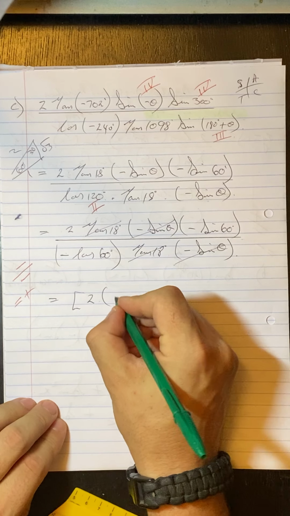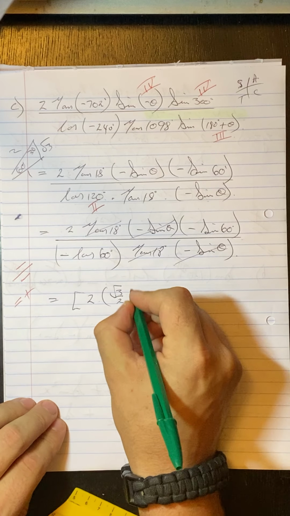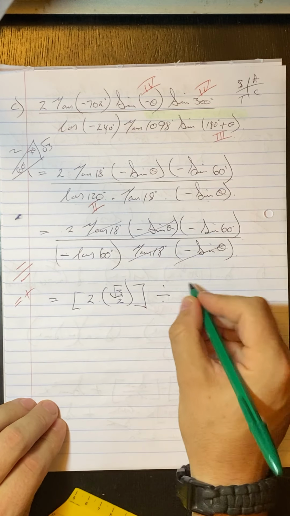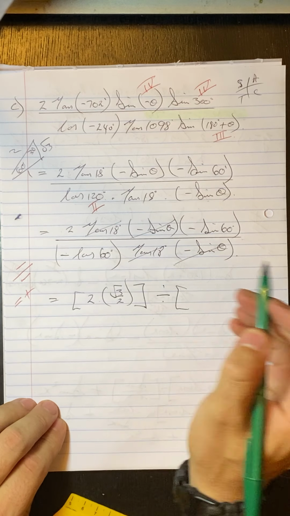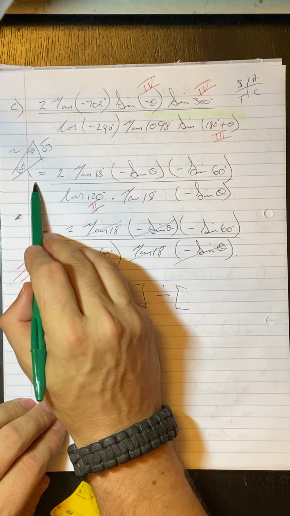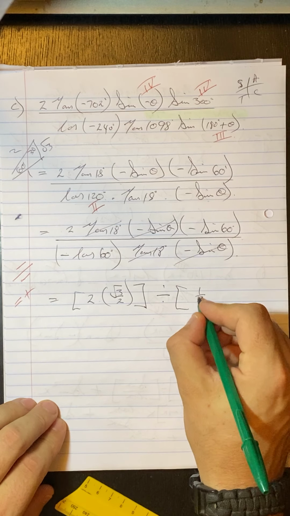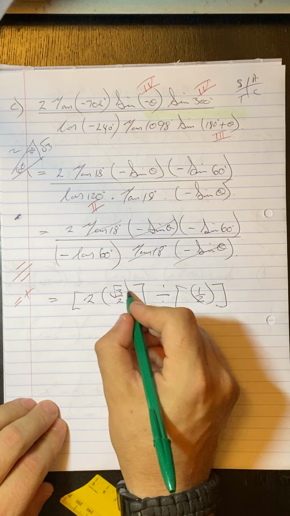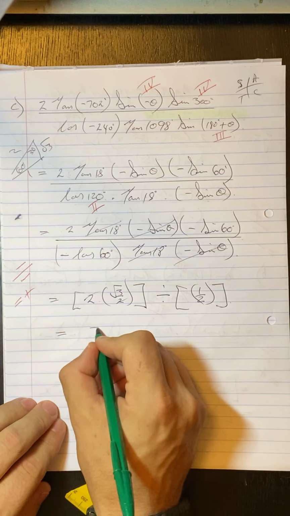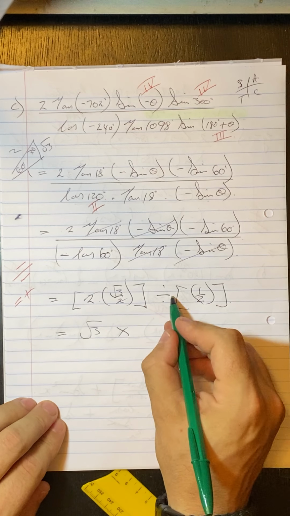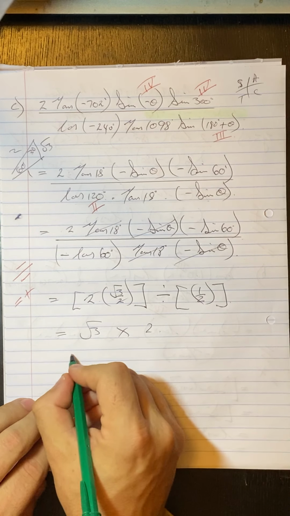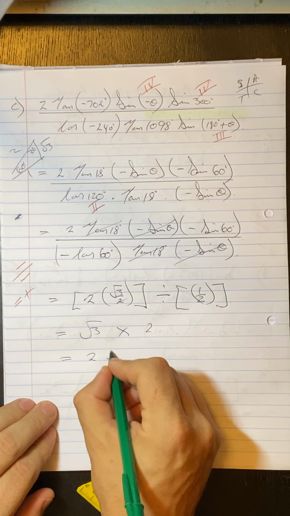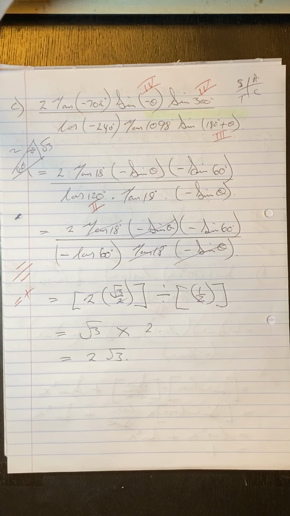So that's root 3 over 2 divided by, and now we've got this cos 60. Cos 60 is adjacent over hypotenuse, which is a half. That 2 will cancel with that 2, and we're left with root 3 multiplied by 2 over 1, which gives us 2 root 3.